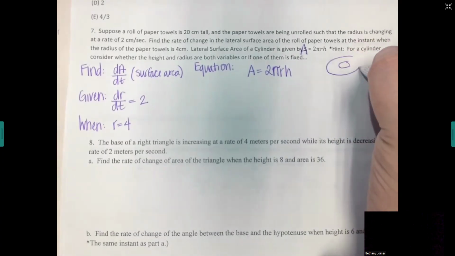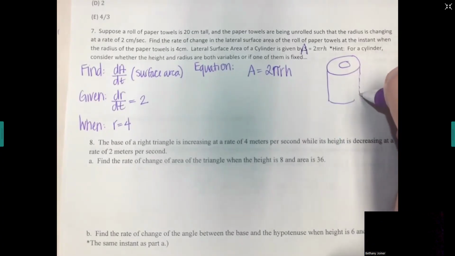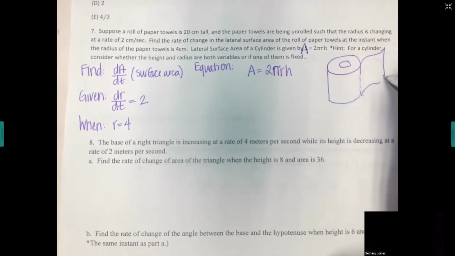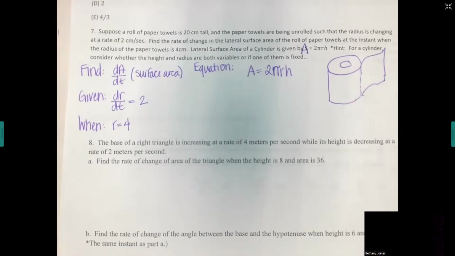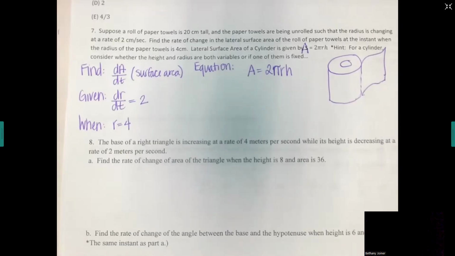So draw yourself a little paper towel roll here. There it is. And we're going to unravel the paper towels. Now, if I pull the paper towels and I'm peeling them away, is my radius going to be changing? Think about, as I pull the paper towels off the roll, is the radius of the roll going to be shrinking? Yes. Will the height of the roll also be shrinking? No. Even after you rip every paper towel off, the core is still the same height.